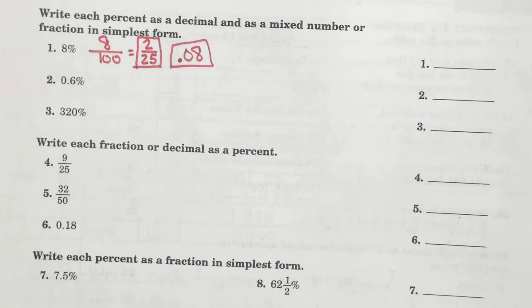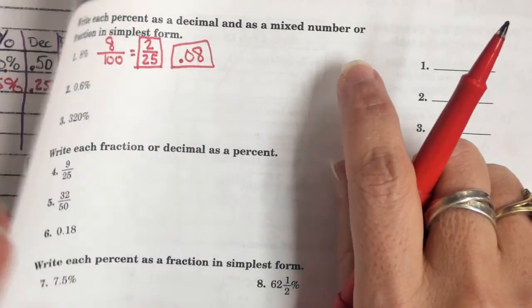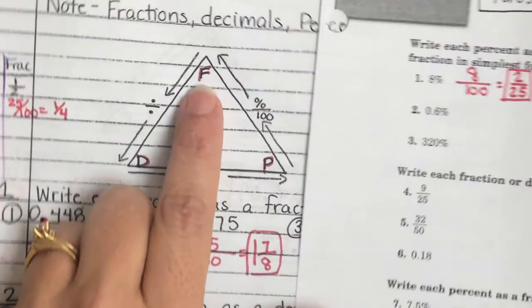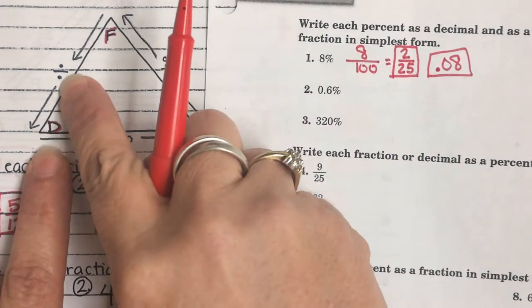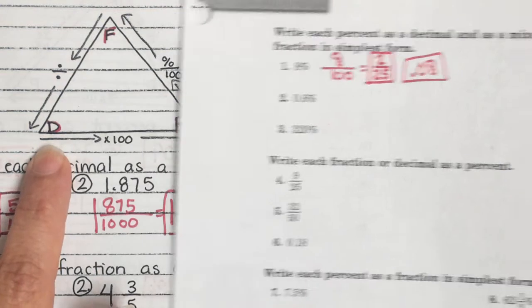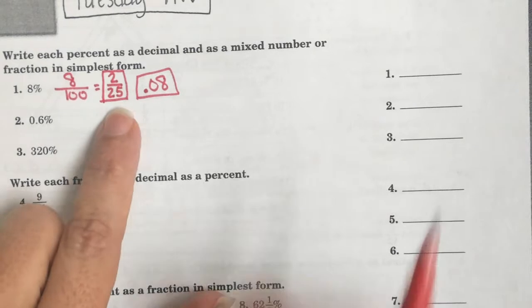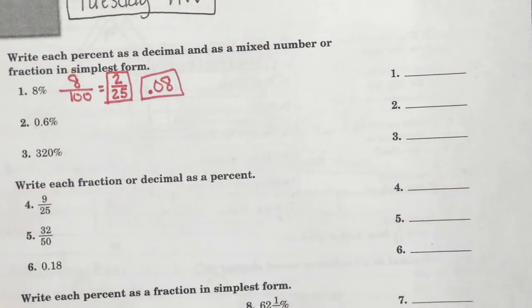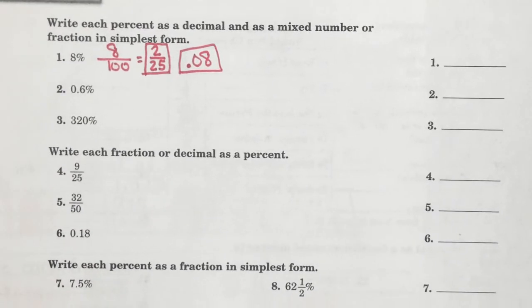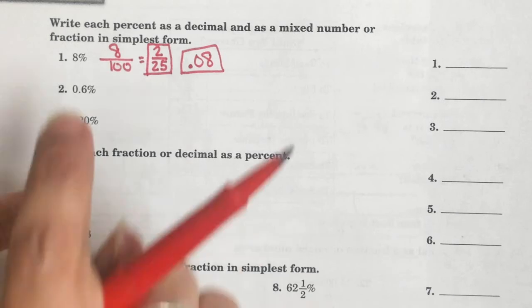Okay? What do you have to do to get the decimal? I divided, 2 divided by 25. So I took the fraction that I had, using the triangle, and to change it to a decimal, I divided. Top divided by bottom. Okay? The blank is supposed to be these two answers, but I just keep leaving them over here. It's okay. Okay, so I'm going to do another one. Let's say, I'll do this one.